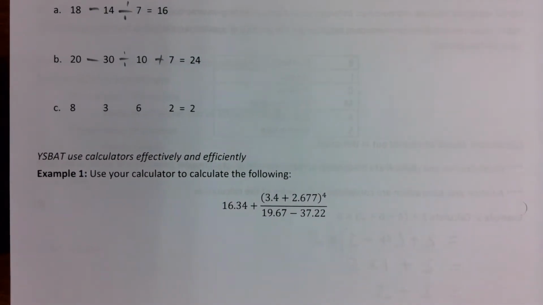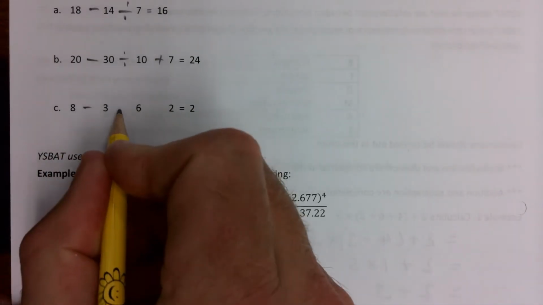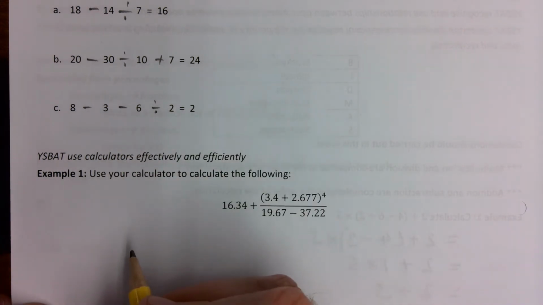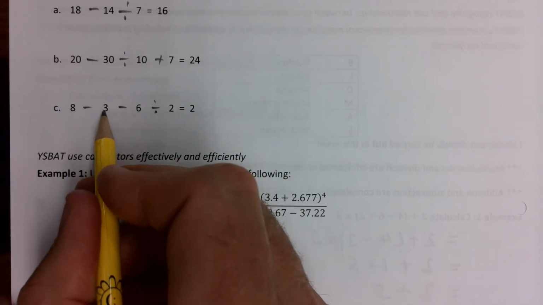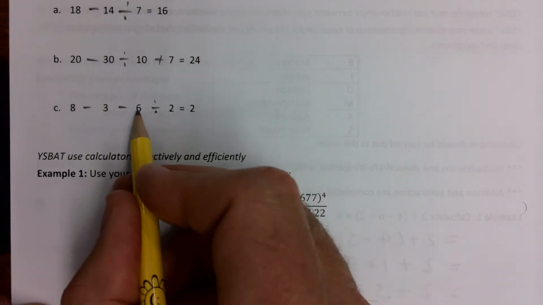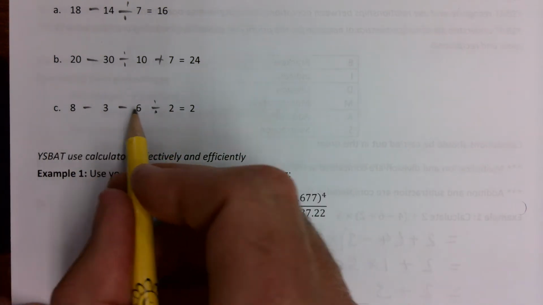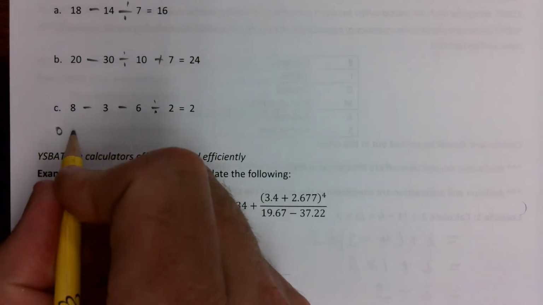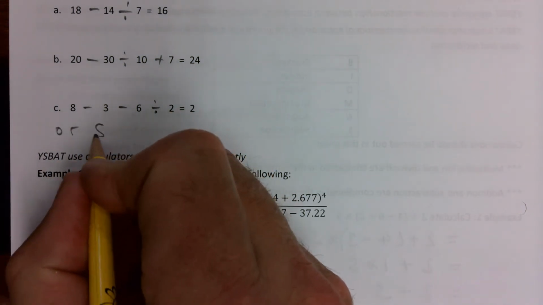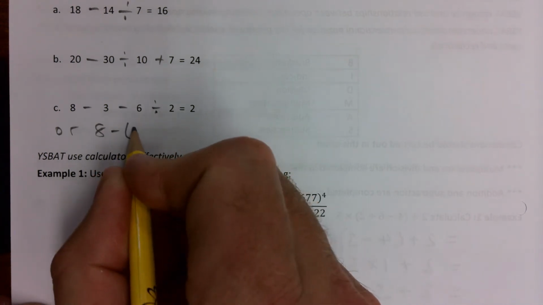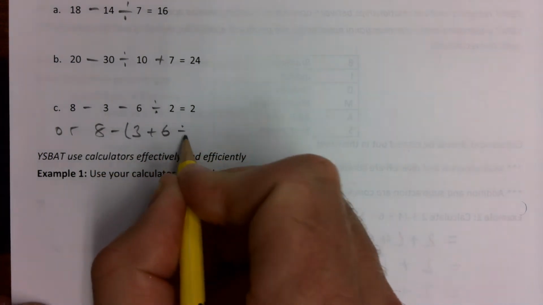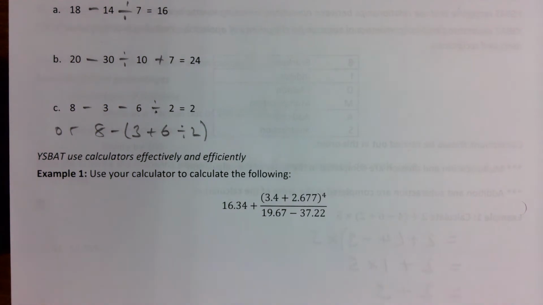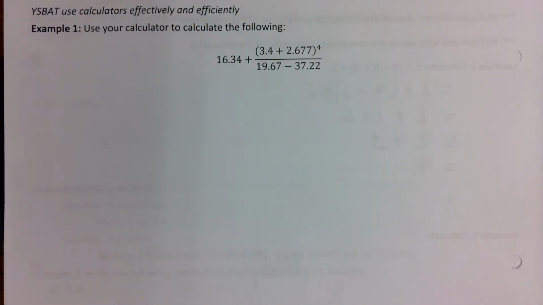There's a few different options for this one here. If we go minus and minus divided by 2, that should make it work, because 8 take away 3. Of course we do the 6 divided by 2 first, so that's a 3. So it's really 8 take away 3 take away 3, which gives us 2. There is another option there, which would be 8 take away brackets 3 plus 6 divided by 2, and that will work as well.